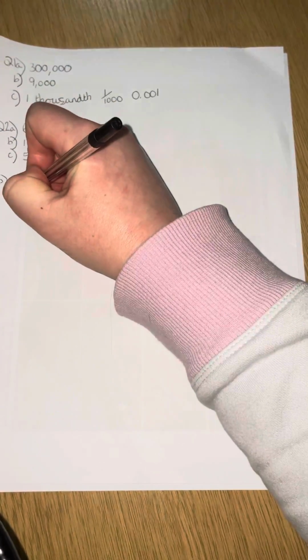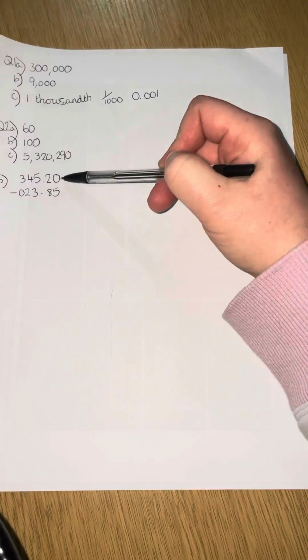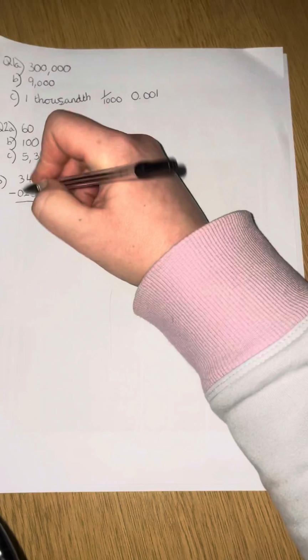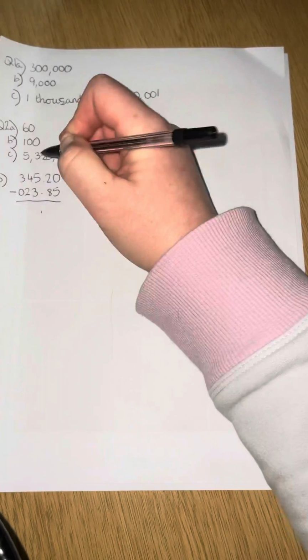Now subtraction, so we need to put in a placeholder, so we need a 0 above that 5. If you want to put a 0 under the 3, you can as well, but you don't need to do that one. You must do this 0 here. Okay, then we put our equal sign, decimal point, okay, always stays in the same place.